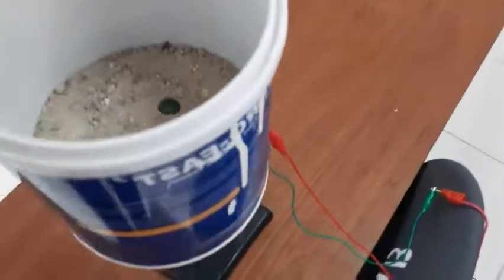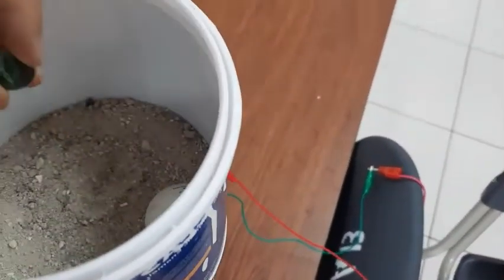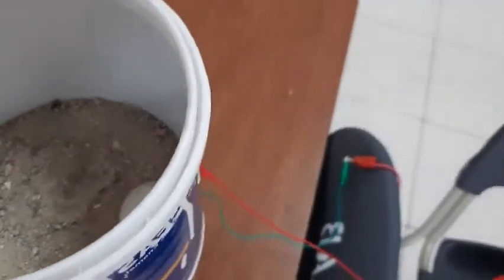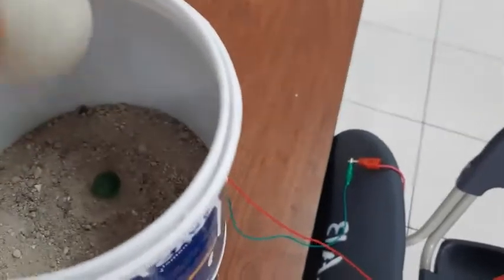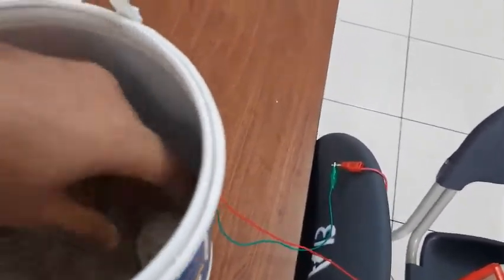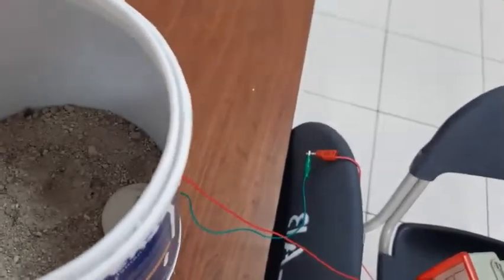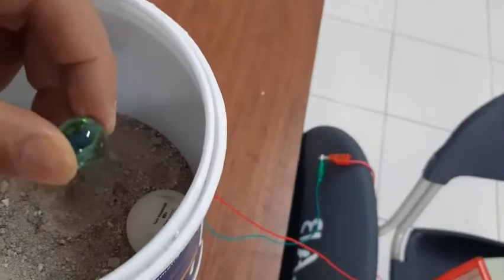So this proves that things with the same density as the liquid they are in come up, and things with less density than the liquid, in this case the sand, also come up. This marble has the same density as the sand, so it comes up.